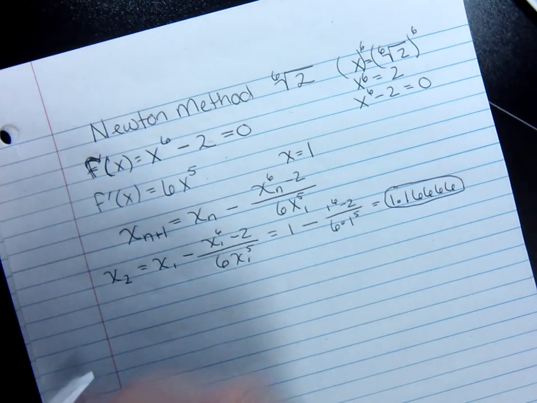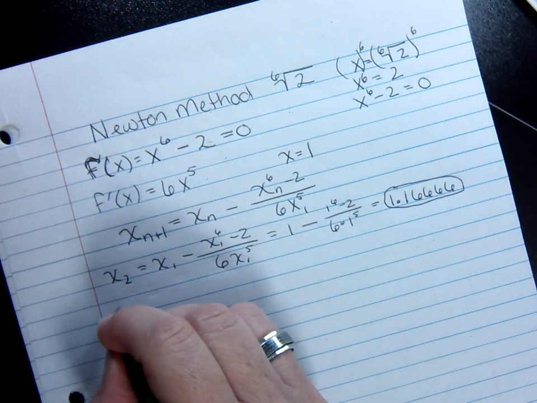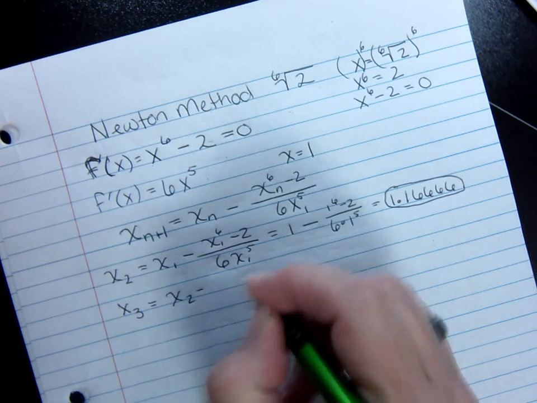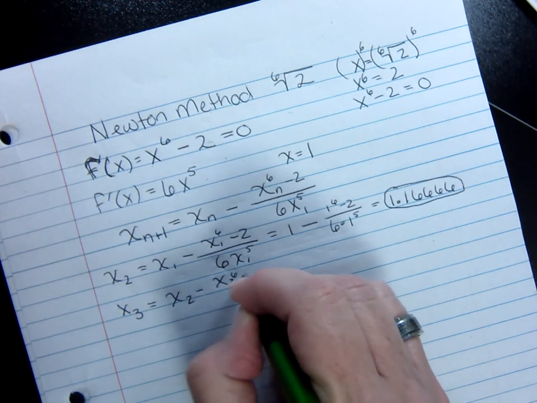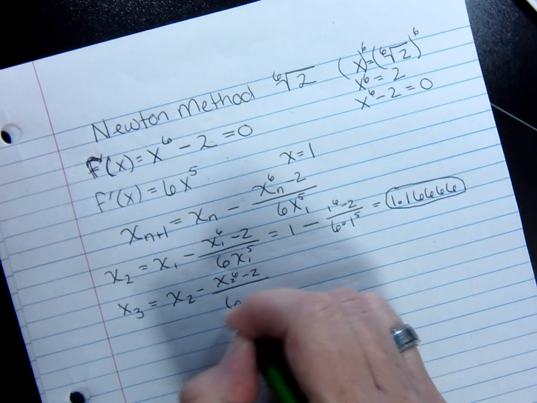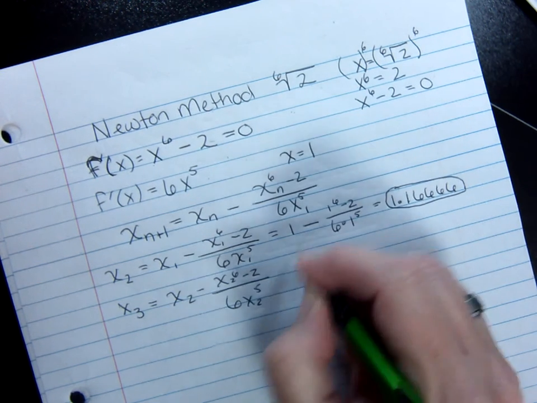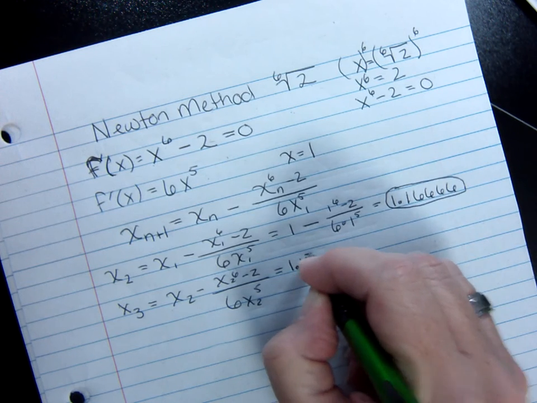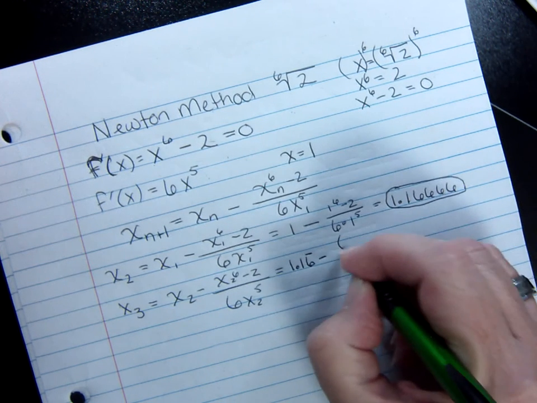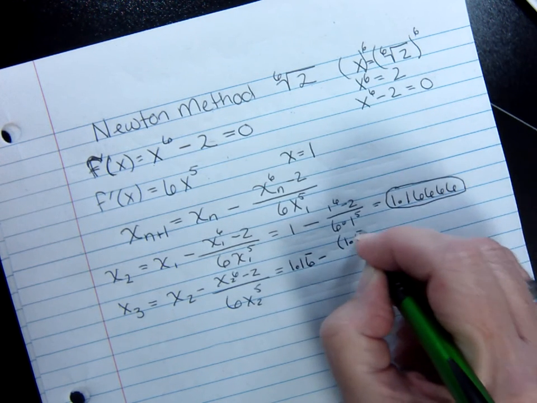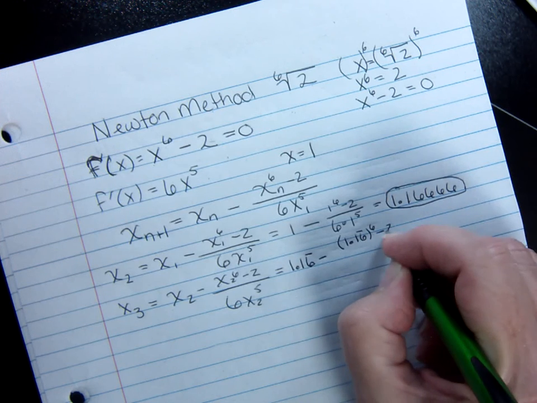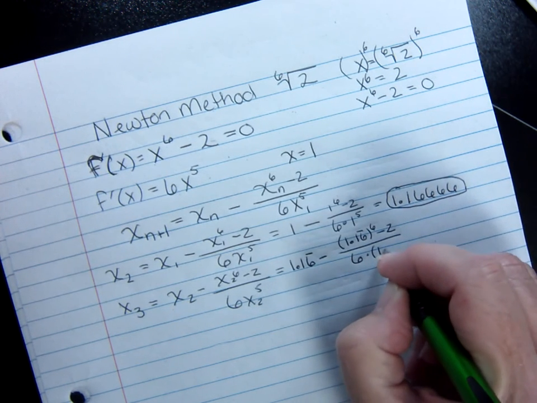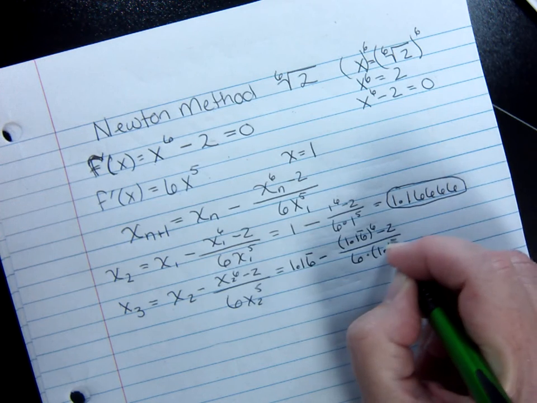So my x sub 3 is going to equal x sub 2. So when I plug it in, 1.16 repeating minus (1.16 repeating to the 6th minus 2) over 6 times 1.16 repeating to the 5th.